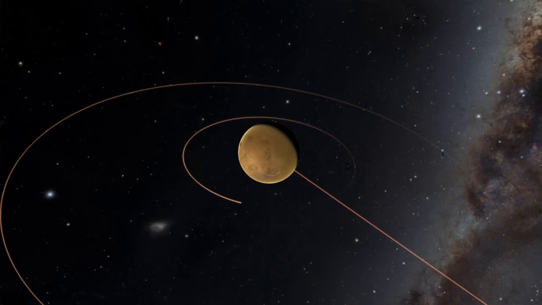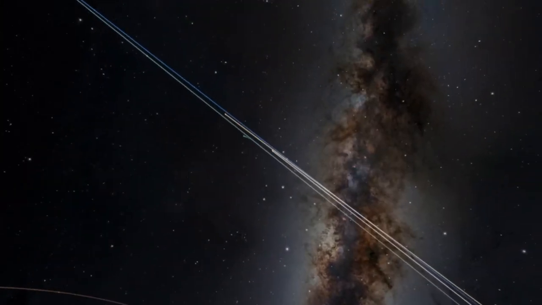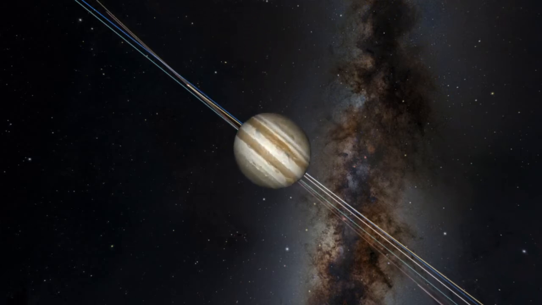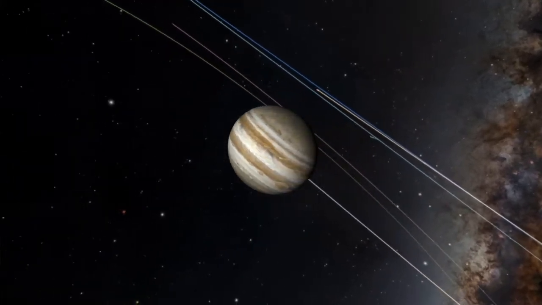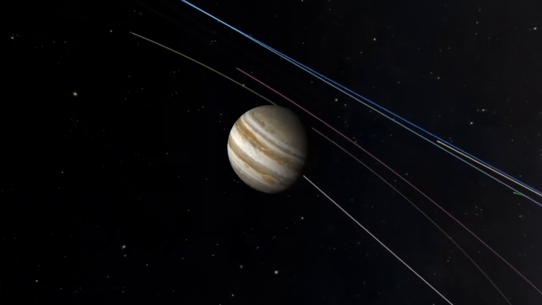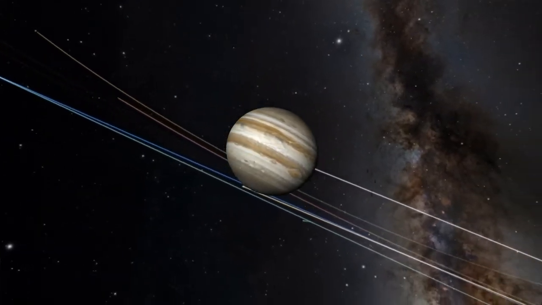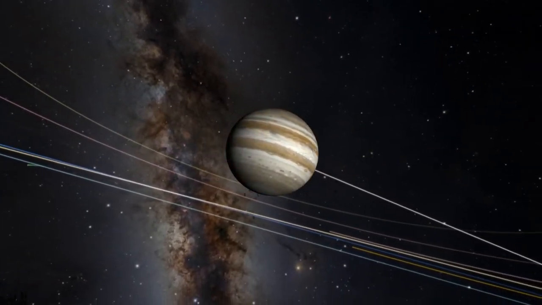All right, so that is the last of our inner rocky planets. And so now we're going to make our way out to the outer planets. And our next planet up is the planet Jupiter, the king of the solar system. Jupiter is the largest planet in our solar system. It is about 10 times the size of Earth.